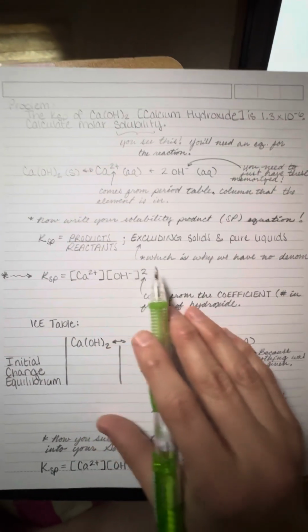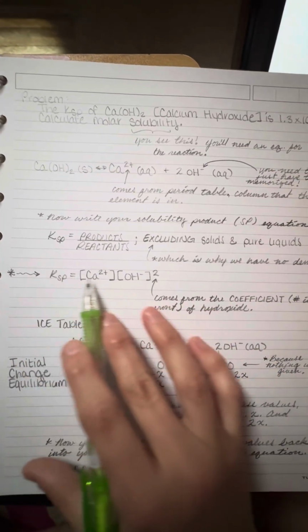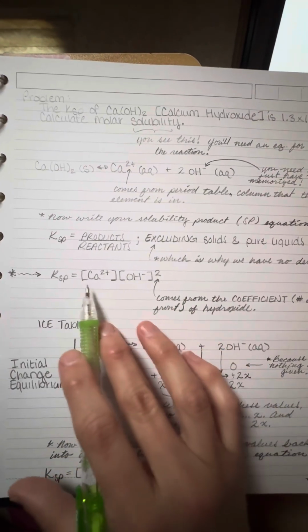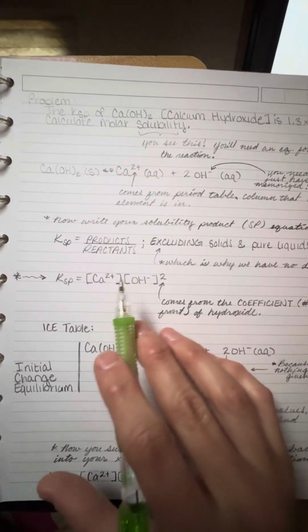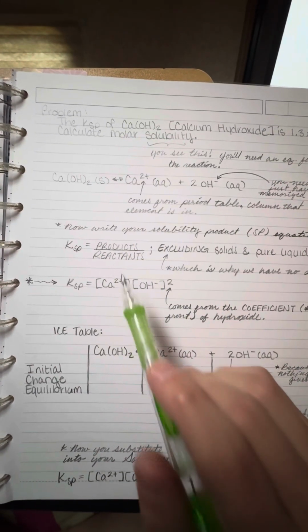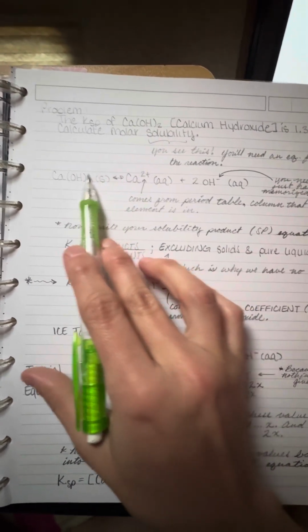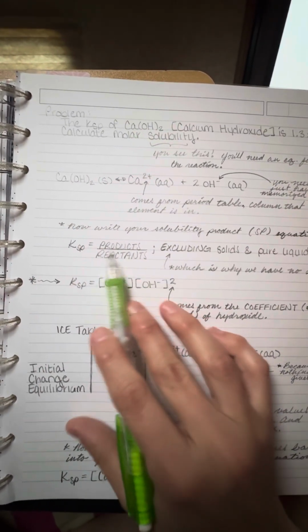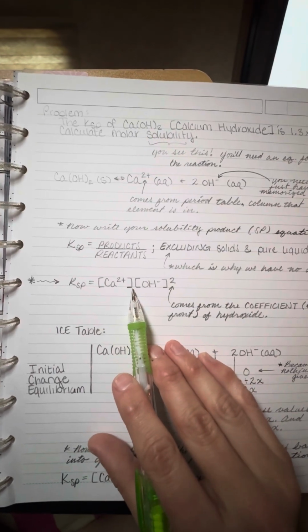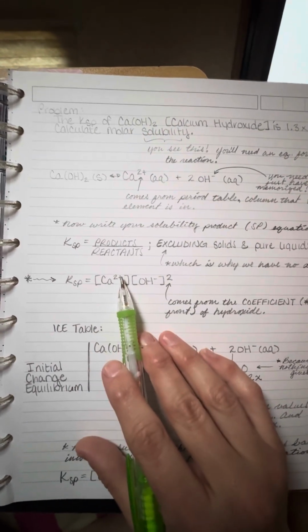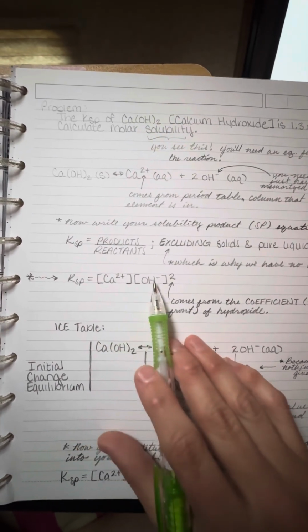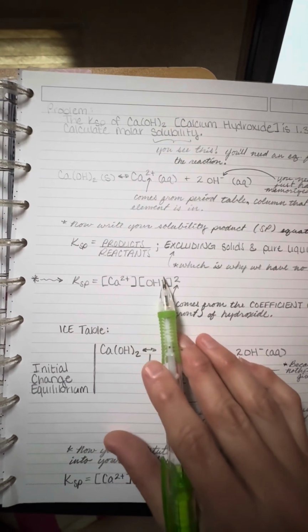Okay, so that's why we have no denominator over here. You were looking at this and thinking, where is the denominator? Well, it's not there because your reactant is a solid. So you're going to disregard your reactants. You're only gonna have your products up top. Here we have our products, calcium with a 2+ charge and hydroxide with a negative charge.